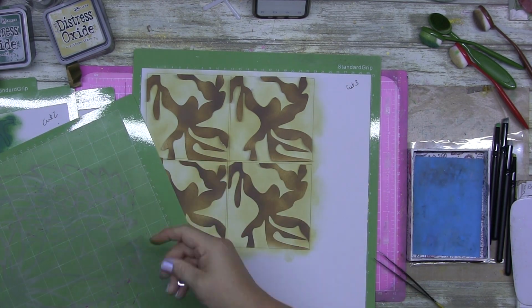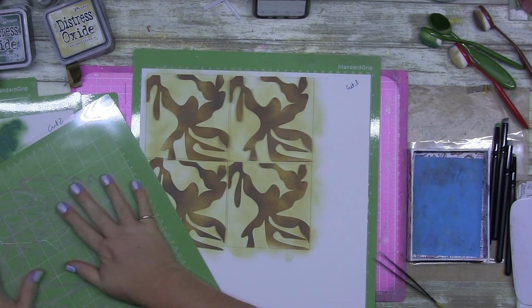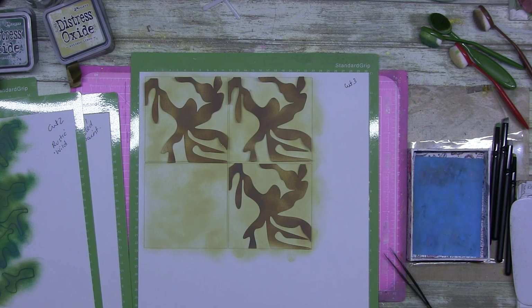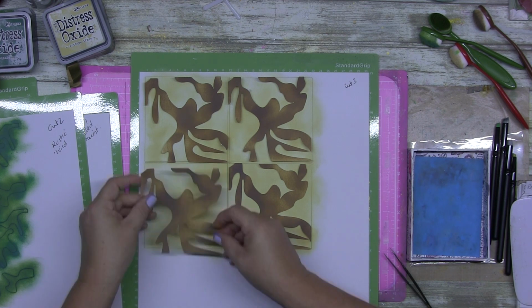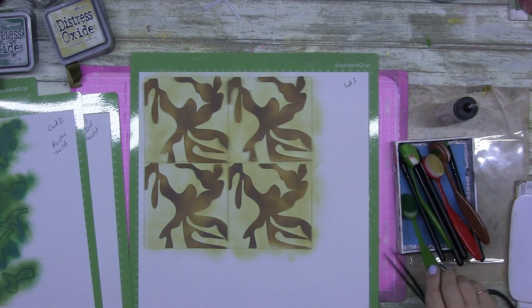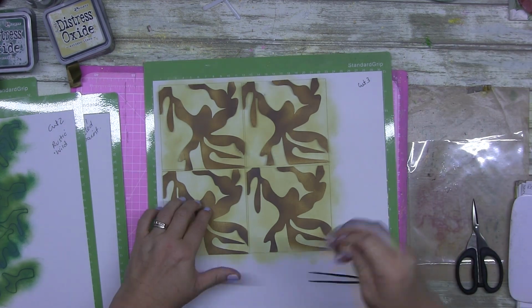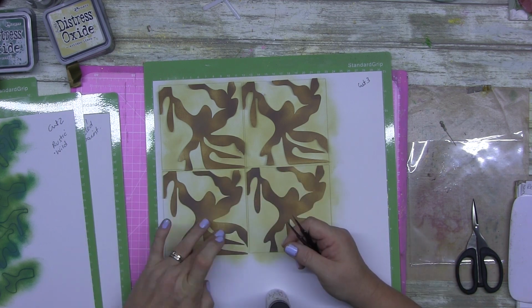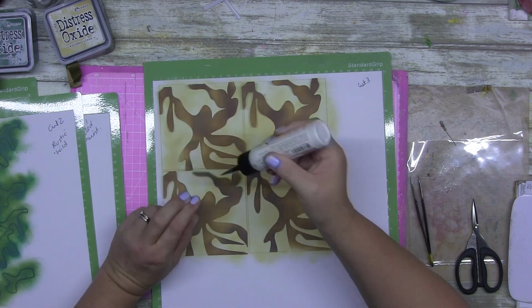But now looking at it, I probably could have gone a little bit darker. Maybe a little bit of the tea dye in the Distress Oxide. Maybe I could have two-toned it rather than just using the heavy and the light applications of it. That probably would have given me a better result. It is okay. We live and we learn.